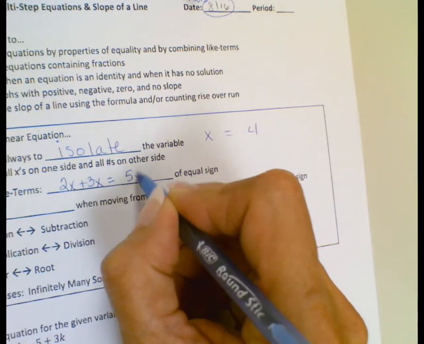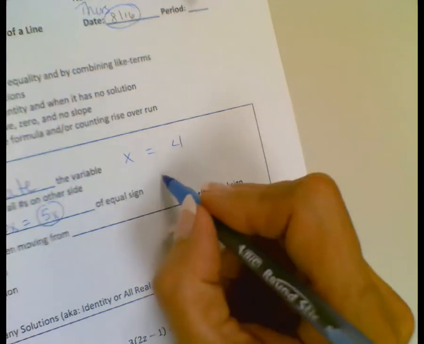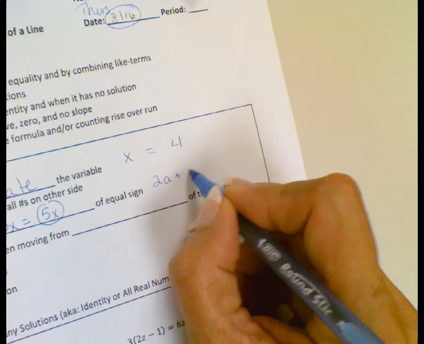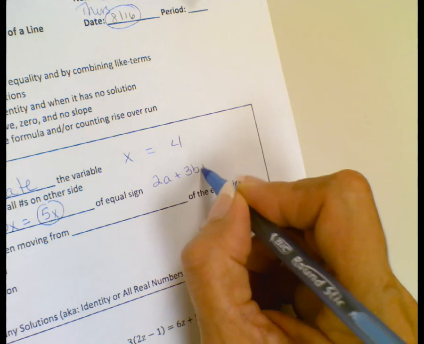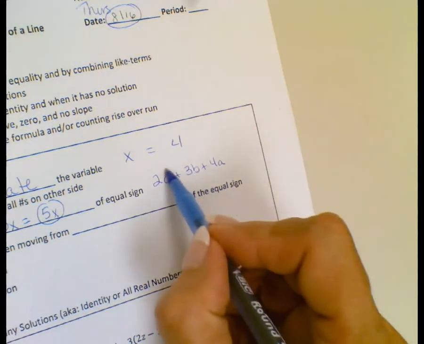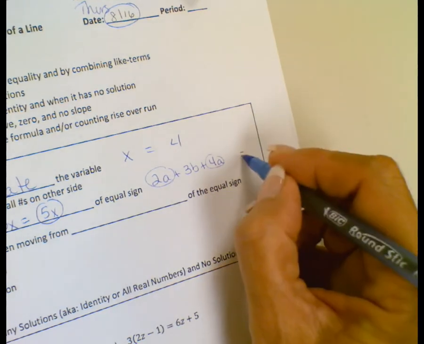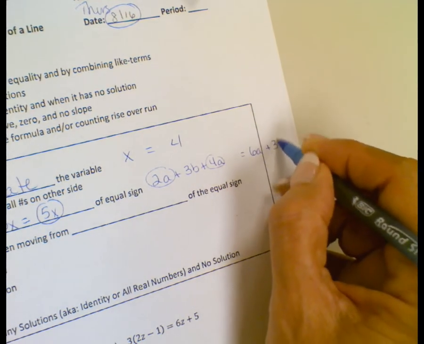It would equal 5x. That's combining like terms. If you had 2a plus 3b plus 4a, which ones would you add? The 2a and the 4a, because they have like terms. So this is 6a plus 3b.